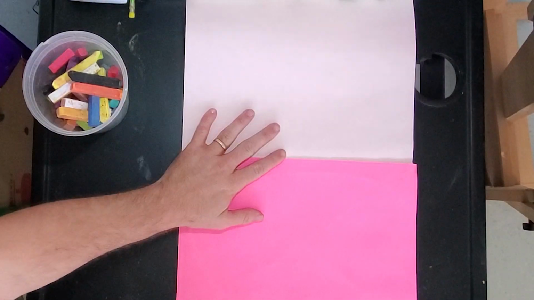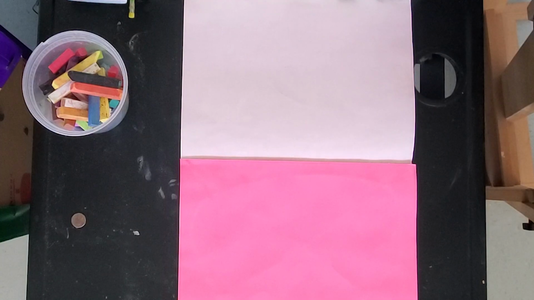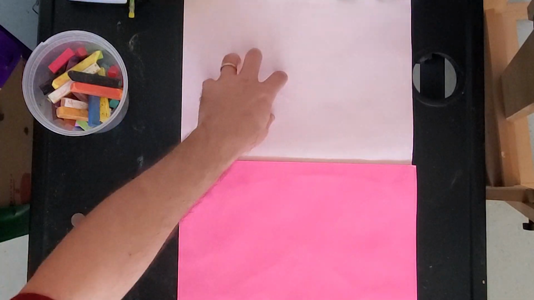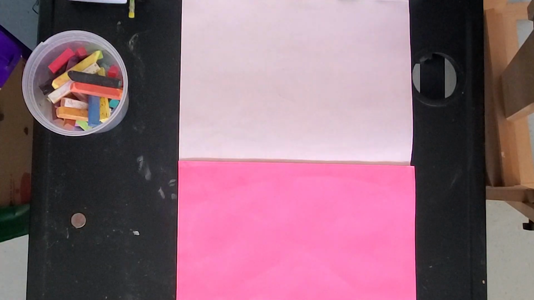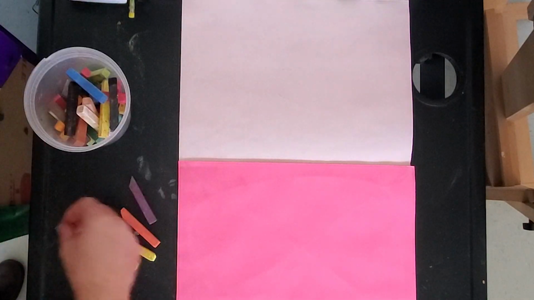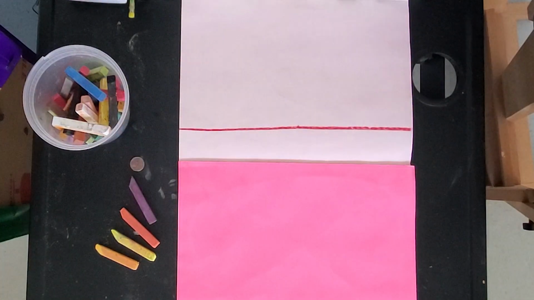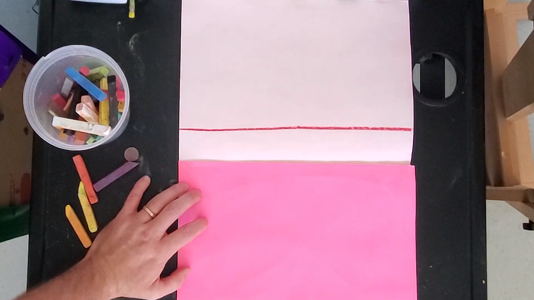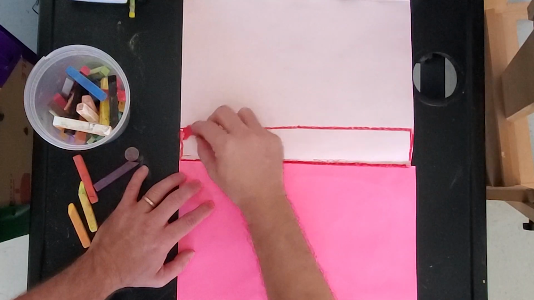We are going to be using chalk pastels, which I am going to have to sanitize after every class. I have already glued 2 pieces of construction paper together, a light version and a dark version. What you are going to do is fold those in half, open them up. We're going to do a pretty landscape with the sun setting behind some trees on the lighter version of the construction paper.